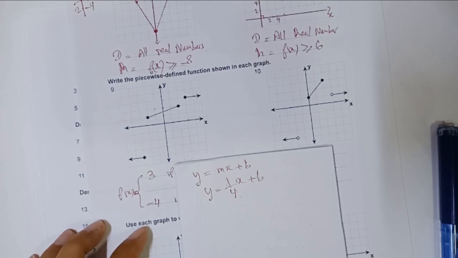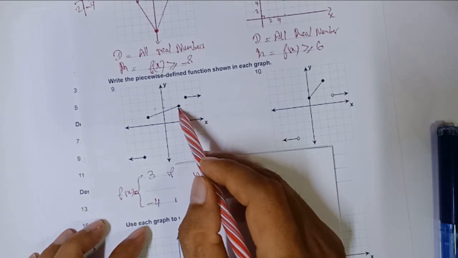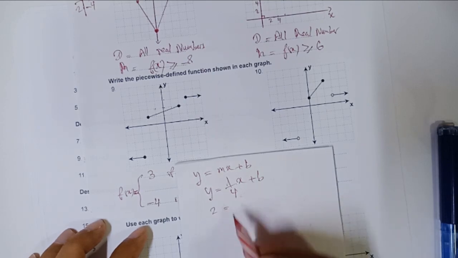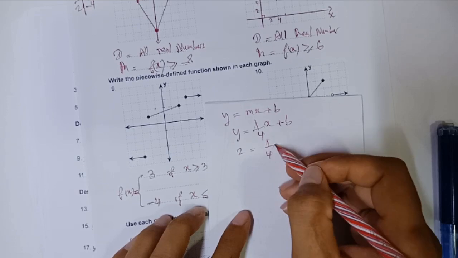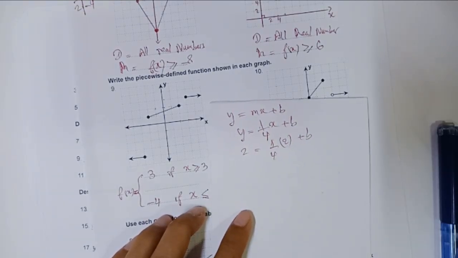For example, you can choose one of the points. I'm going to choose this point here. It's going to be (2, 2), so my y is 2. So 2 equals 1 over 4, times x, also 2, plus b, like this.